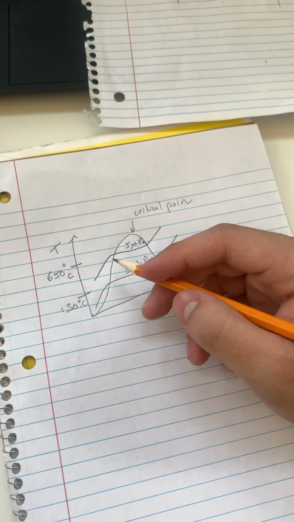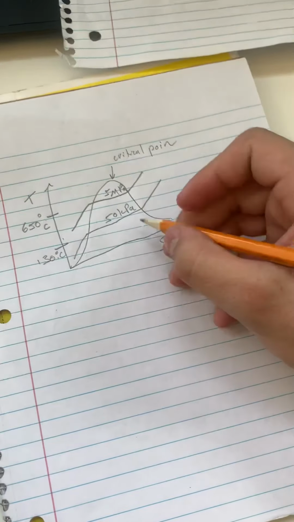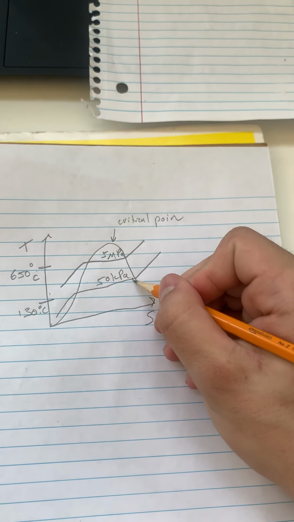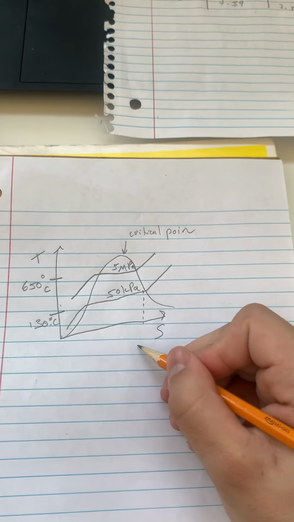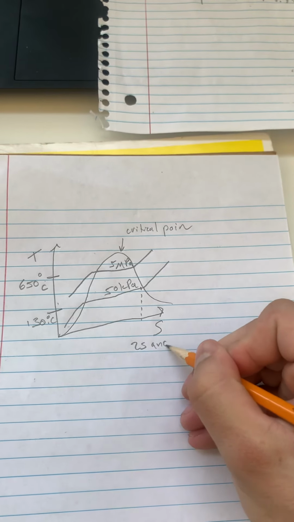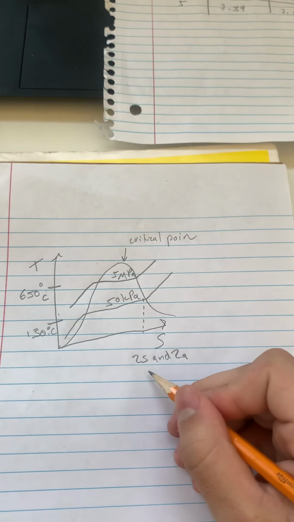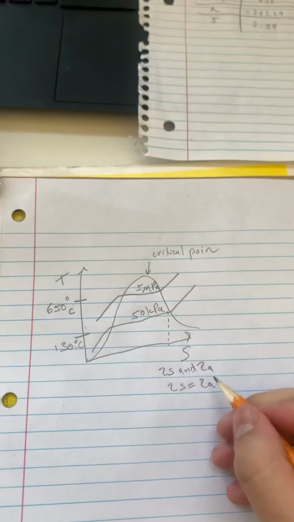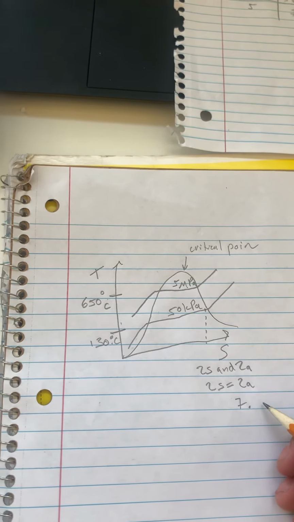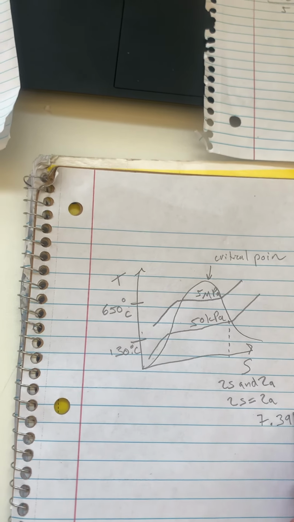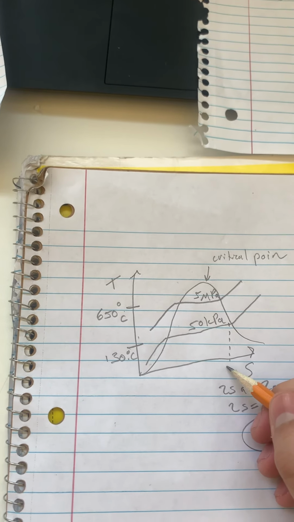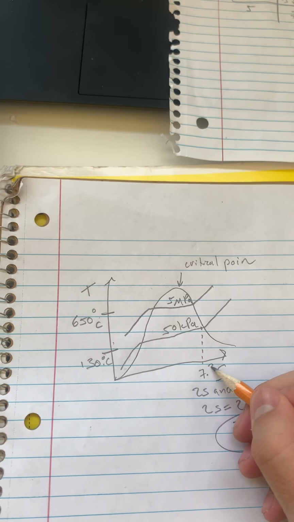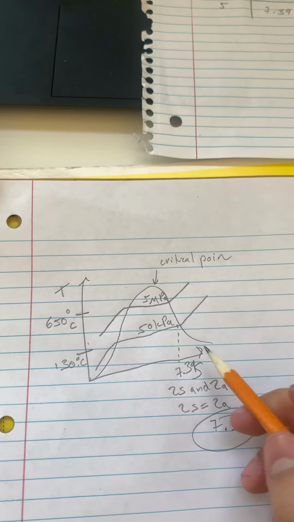Now we need to locate the state of 2s and 2a. Luckily for us, 2s and 2a, they equal the same. And for that value, we had a 7.39. So at this point, we will have a 7.39 right here.